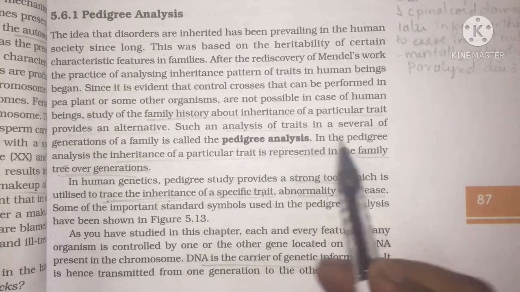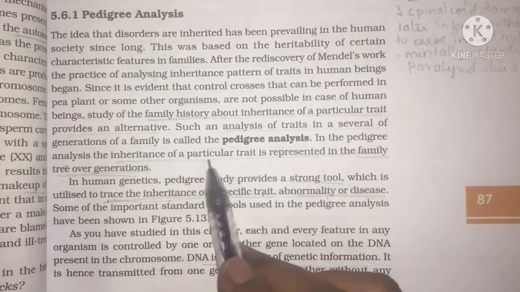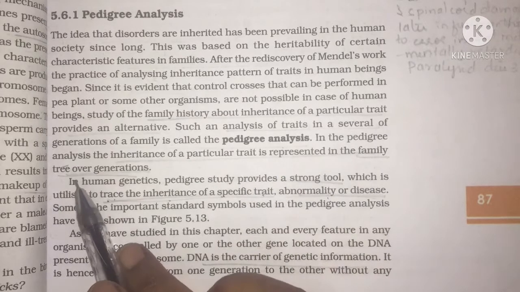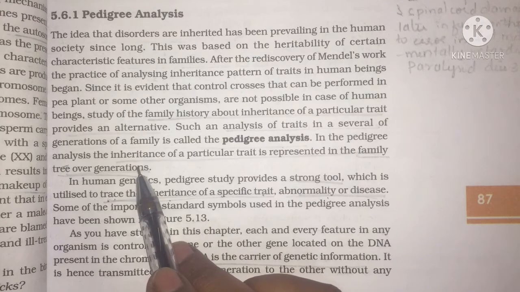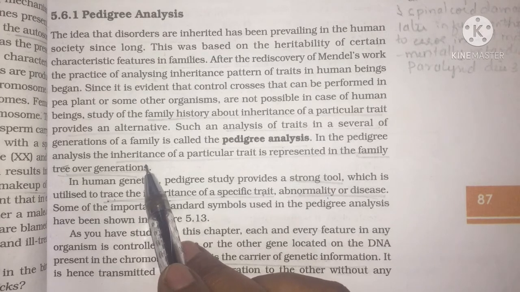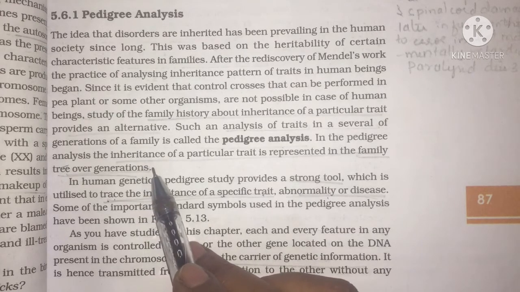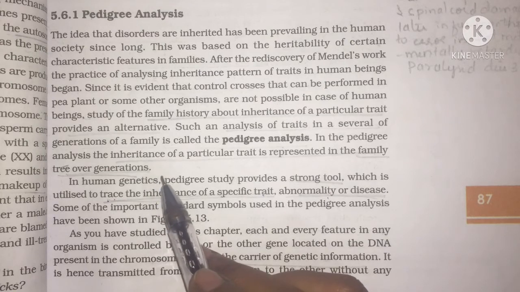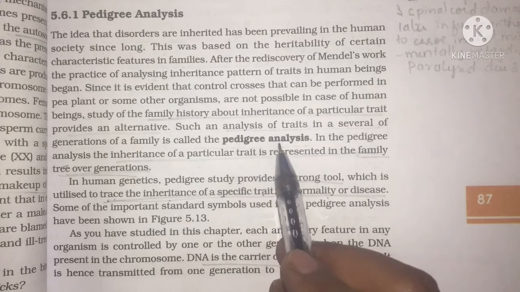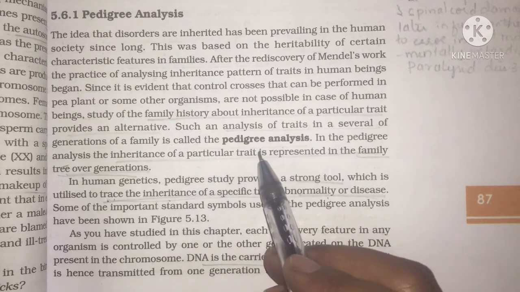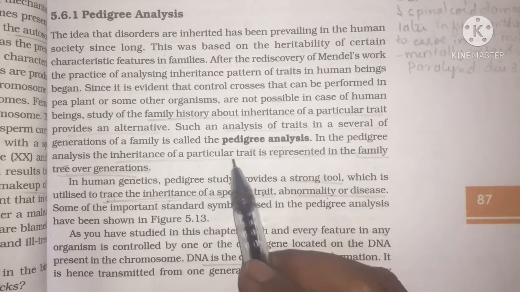In pedigree analysis, the inheritance of a particular trait is represented in a family tree over generations. Nowadays you might have seen family trees in some pictures or somewhere. Those family trees are actually used to know what kind of diseases and what kind of characters can be transferred to whom.